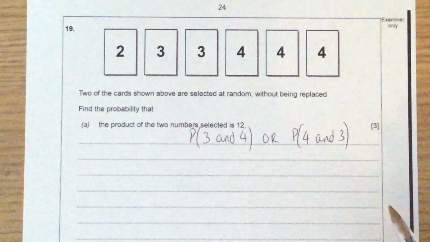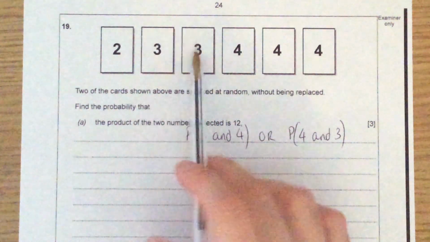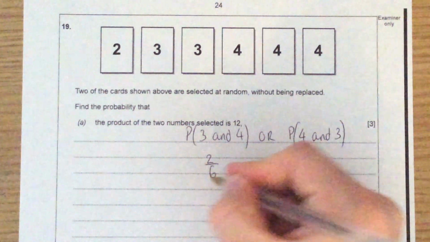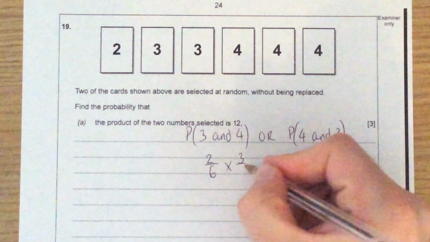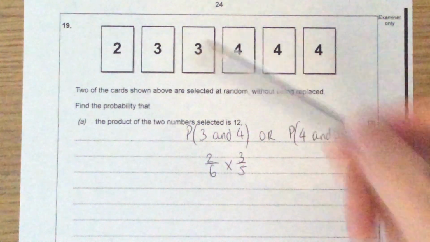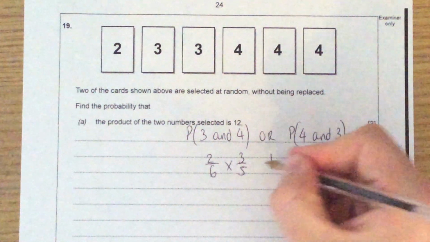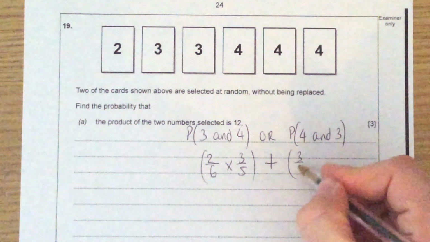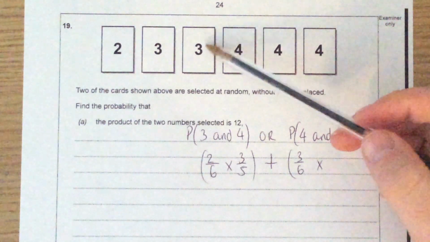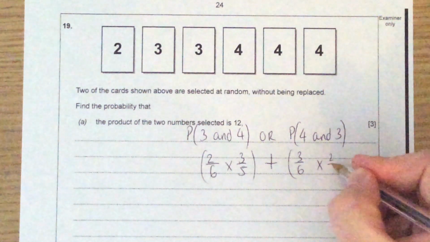So let's consider the two different options. Probability of getting a 3 first gives me 2 out of 6, because there are 2 3s out of 6 cards. And means times the probability of getting a 4, 3 out of 5 now, because obviously I've picked one of the cards. Or means add. Probability to get a 4 first time round, 3 out of 6, times the probability to get a 3 second time round, 2 out of 5.